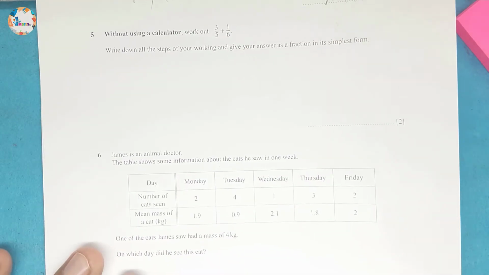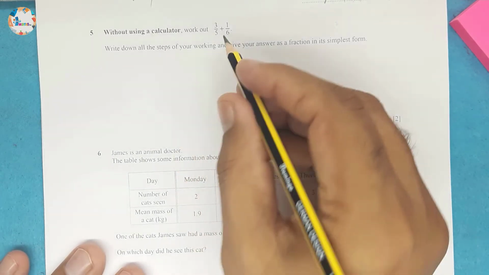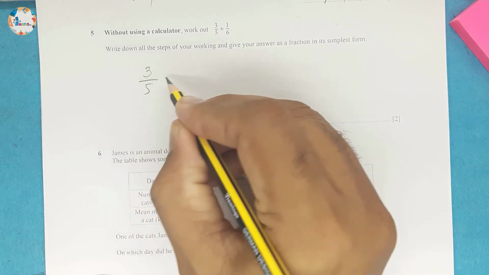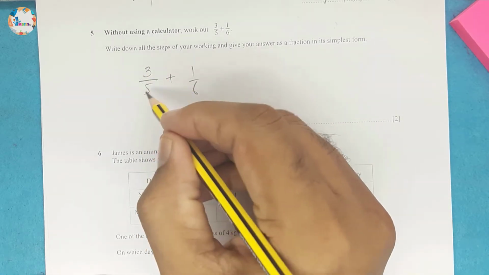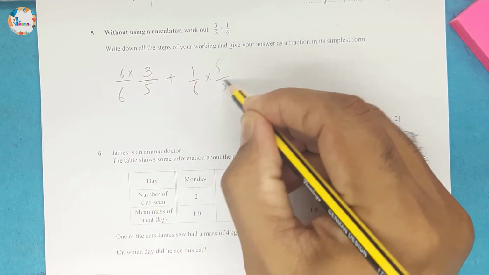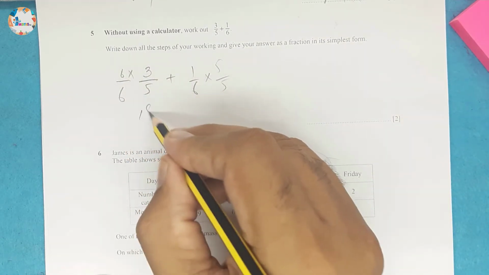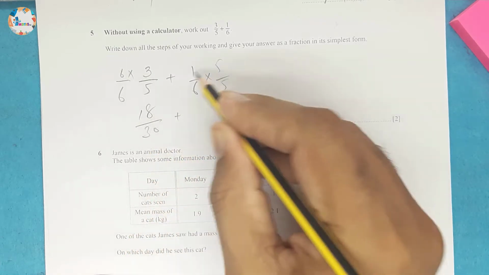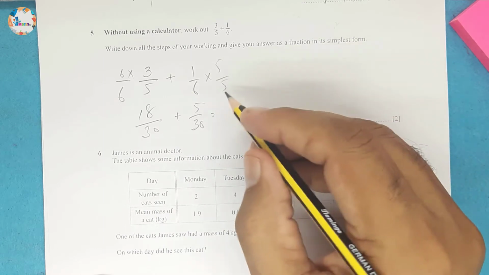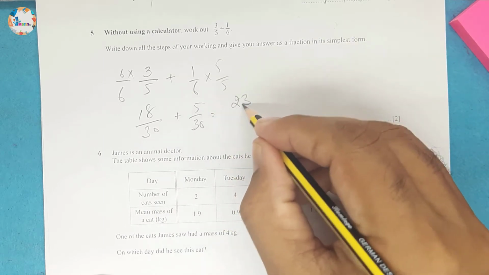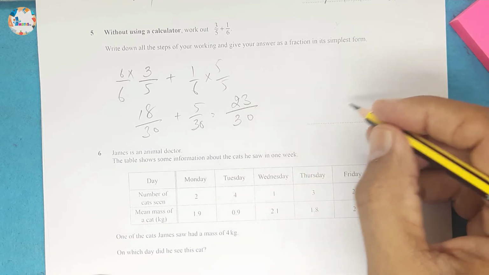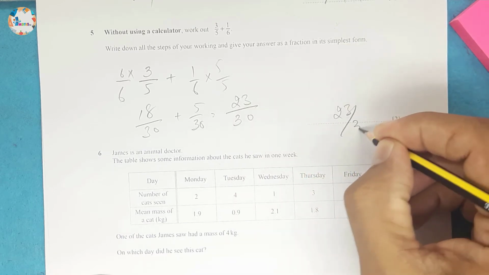Without using a calculator, we have to solve this fraction. We can equalize the denominators. So 3 by 5 plus 1 by 6. We multiply this by 6 over 6, and this side by 5 over 5. So this will be 18 over 30 plus 5 over 30. 18 plus 5 will be 23. So 23 over 30 will be our answer for this part.